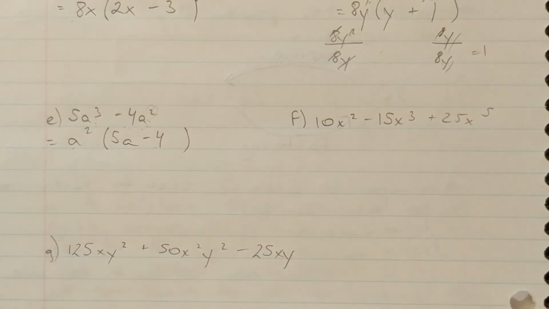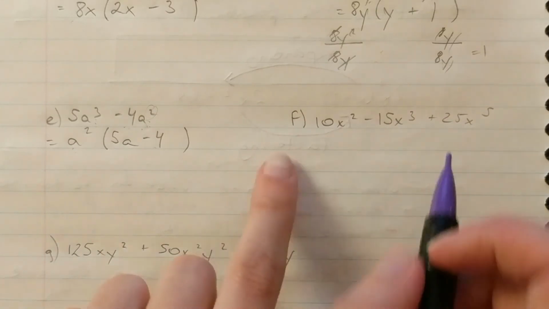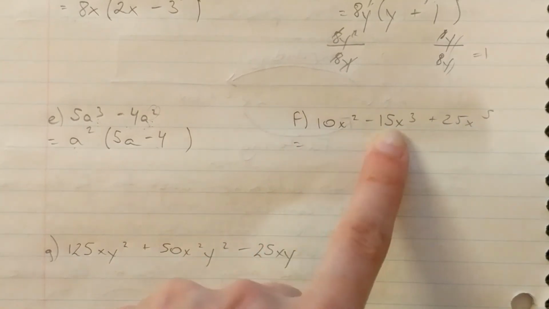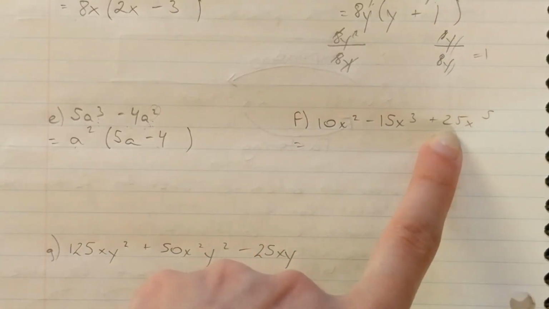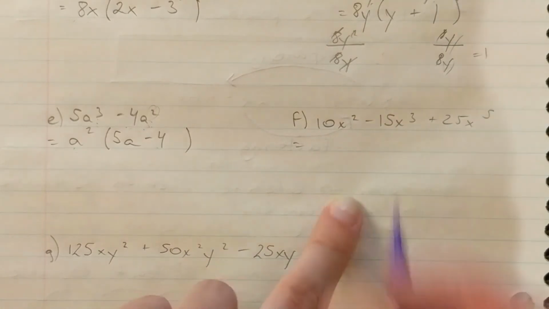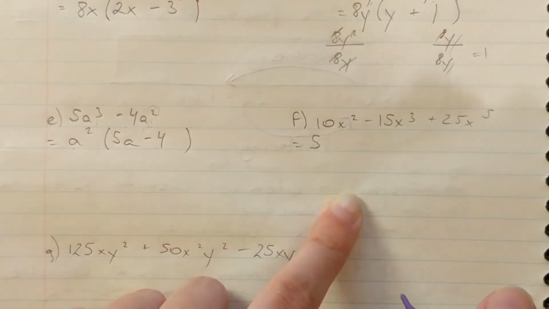Let's look at longer problems here. Remember, when you're factoring, you need to look at each individual term, and you need to consider what they all have in common. Not just 2, not just 3, all of them. Let's start by looking at our numerical coefficients here: 10, 15, 25. What is the greatest common factor that they have? Well, it's 5. So I'm going to pull out a 5.